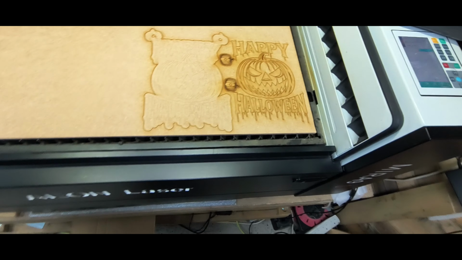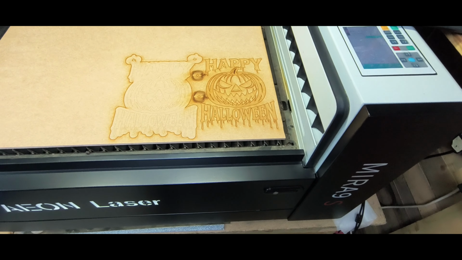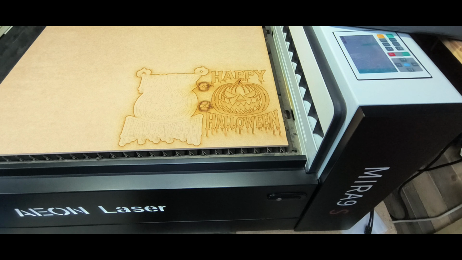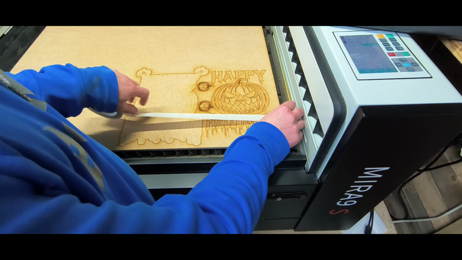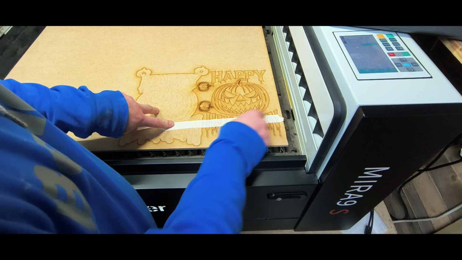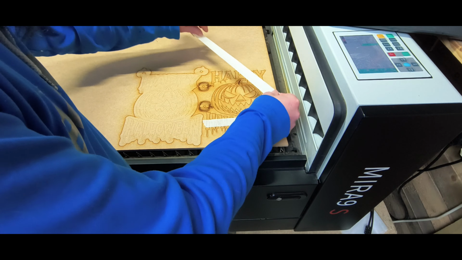So I said earlier that I was going to show you a wee tip on how to remove this from the board but not losing pieces. So it's dead easy. You just get some masking tape and run it across like that, making sure you catch all the bits and then rip it off.